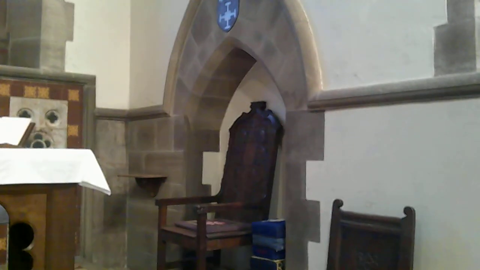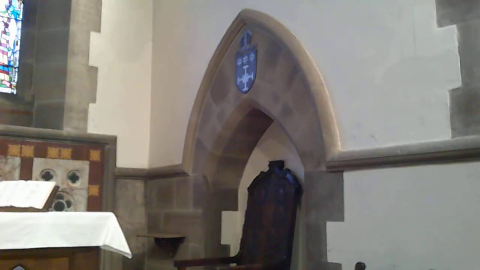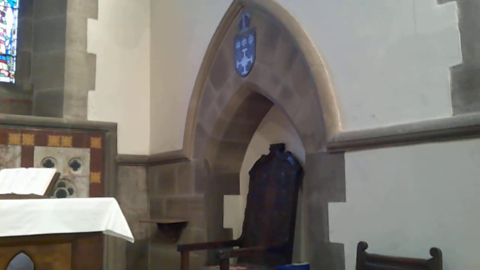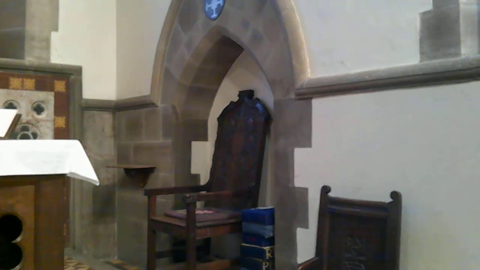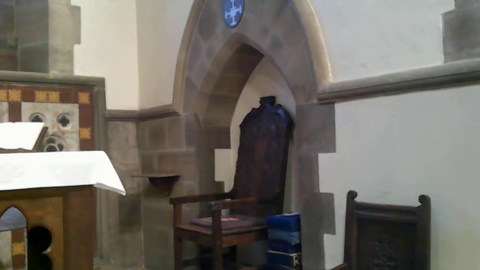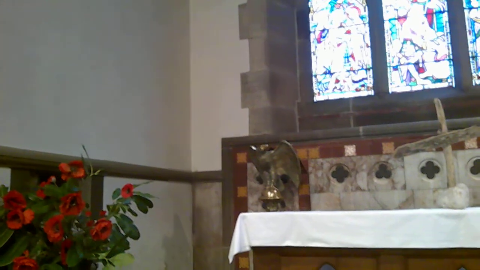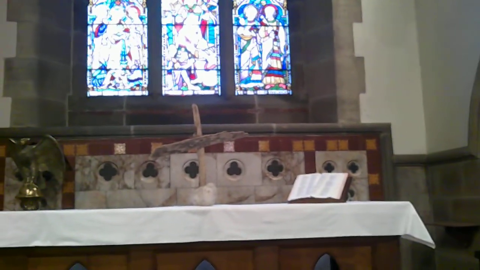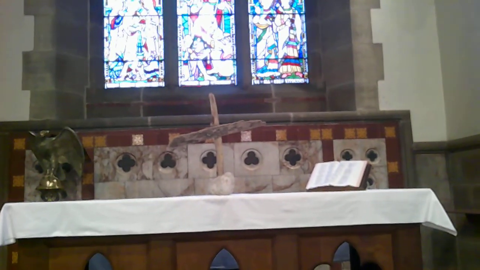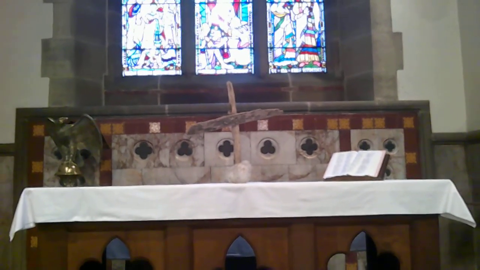We have not a sedilia and piscina here, but we have a big open arch here. That is the bishop's chair. If the bishop ever comes here, and when the bishop comes here, because he has to come here sometimes, he gets to sit there. There's the altar table, and behind you've got the eagle lectern, and you can see you've got a combination ceramic and alabaster reredos.